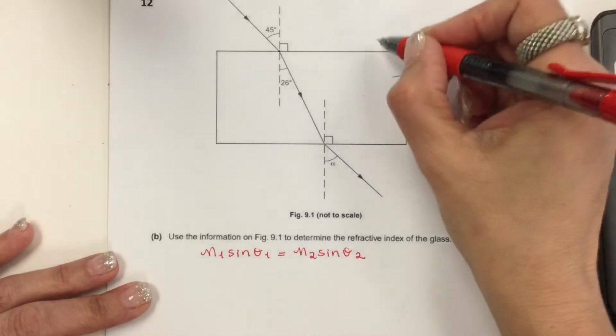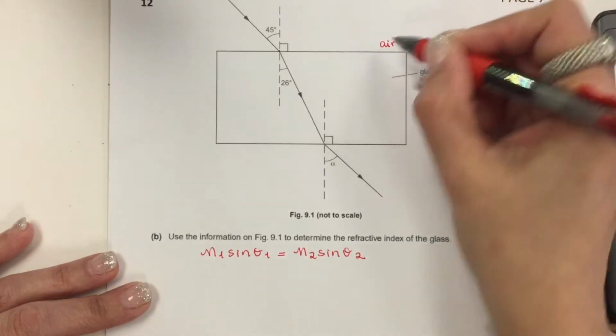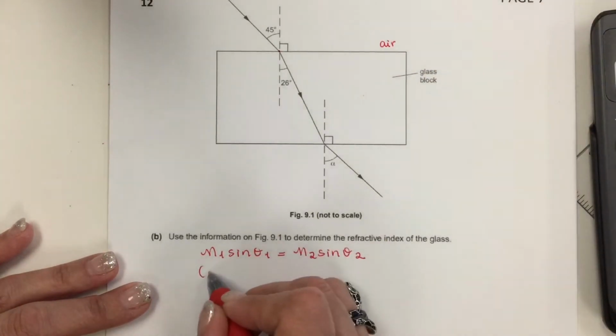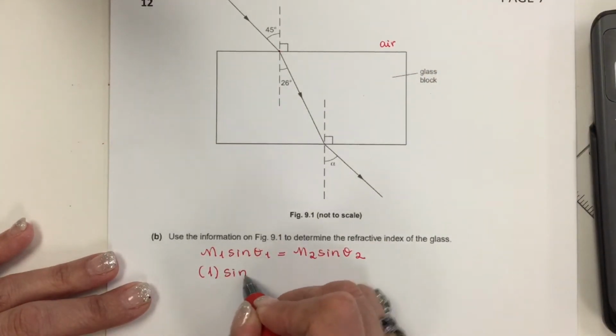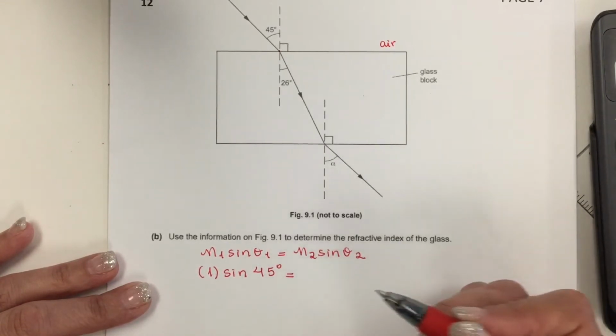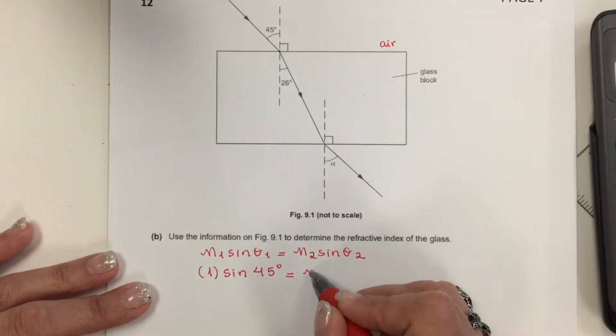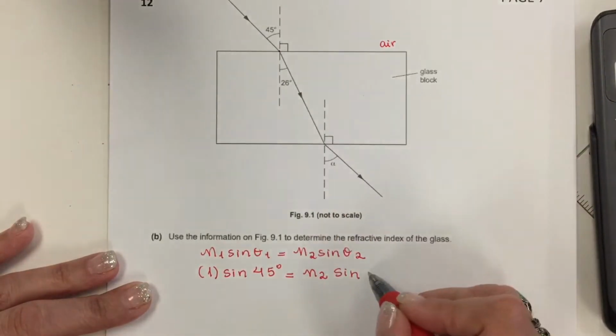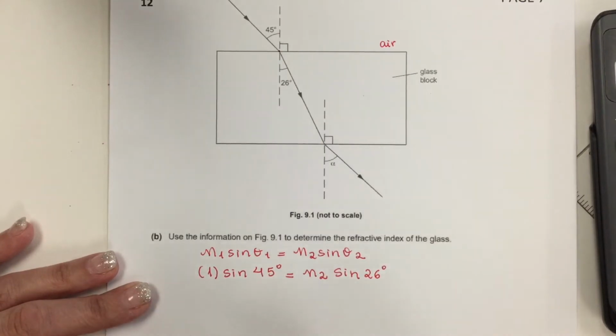My N1 here is the air, the medium above the boundary line. So this is 1 sine of 45 degrees is equal to N2, which is what I want to calculate, times sine of the refracted angle, which is 26 degrees.